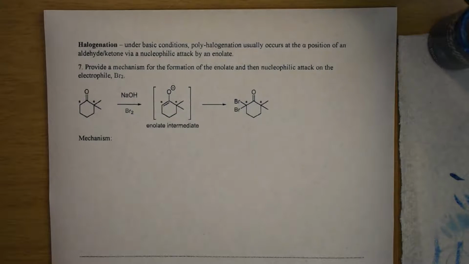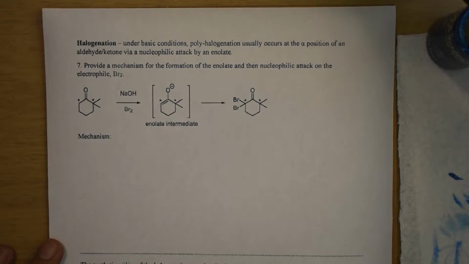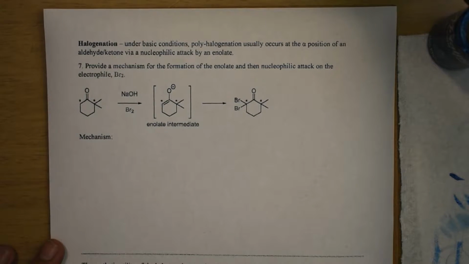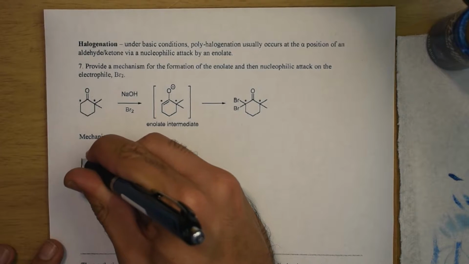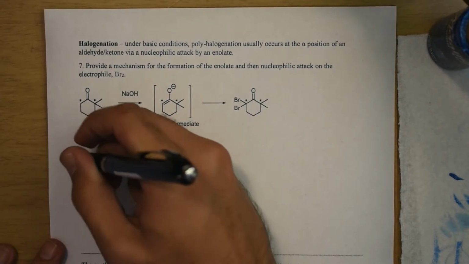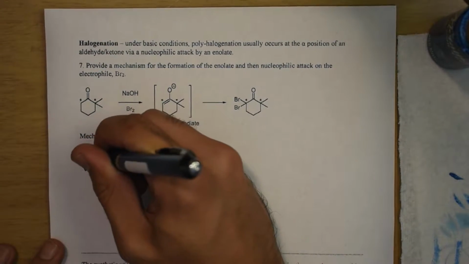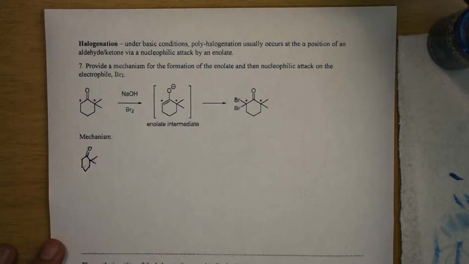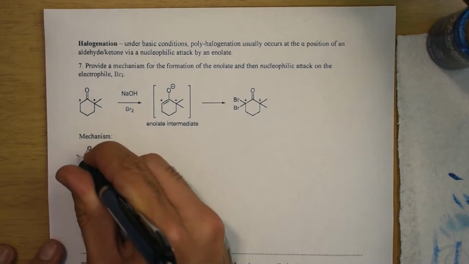Halogenation under basic conditions, polyhalogenation usually occurs at the alpha position via a nucleophilic attack by an enolate. For question 9, provide a mechanism for the formation of the enolate and then nucleophilic attack on the electrophile, Br2. Our base first deprotonates our alpha carbon, putting a lone pair onto our oxygen atom.